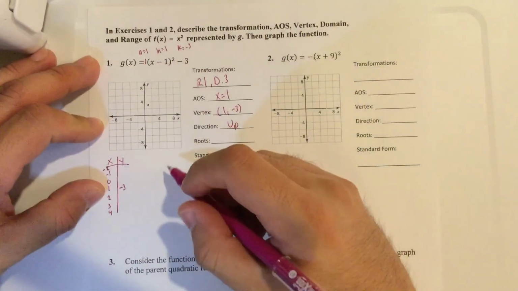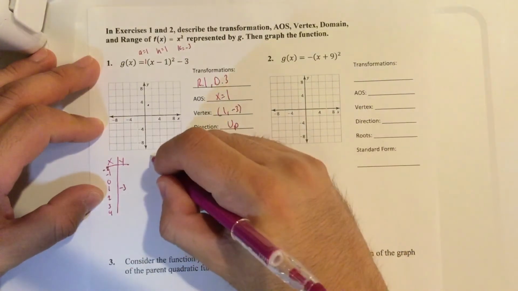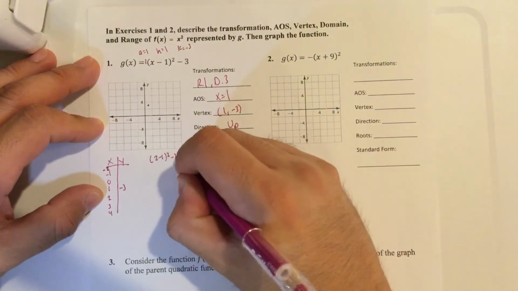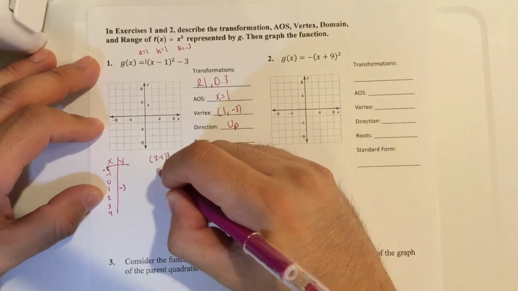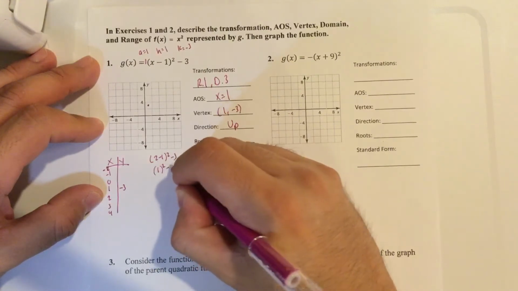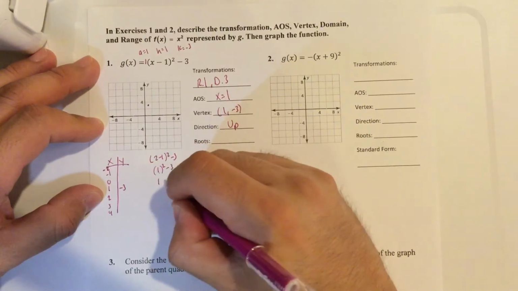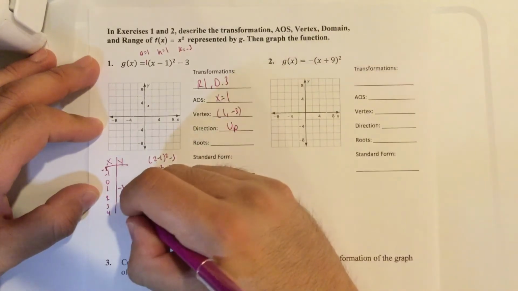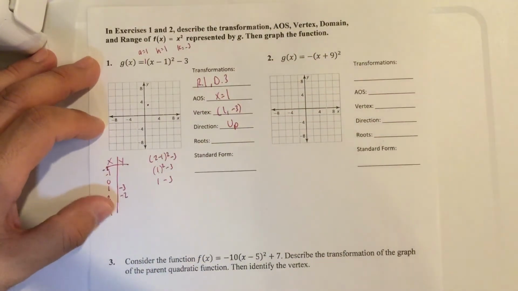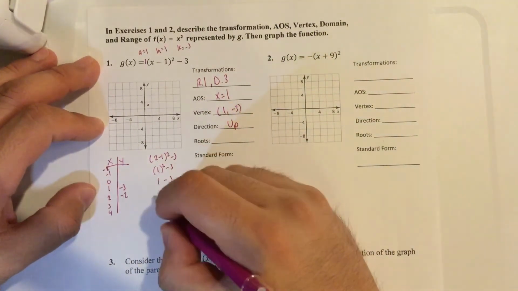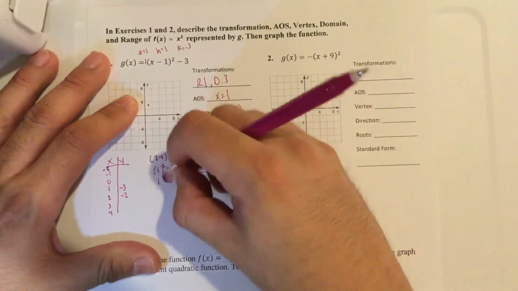And so we just start by plugging numbers in. So we'll start with the number 2. So 2 minus 1 squared minus 3. 2 minus 1 is 1. 1 squared is 1 minus 3, which is -2. Okay. From there, we'll do another one. I'm going to go ahead and erase this here.